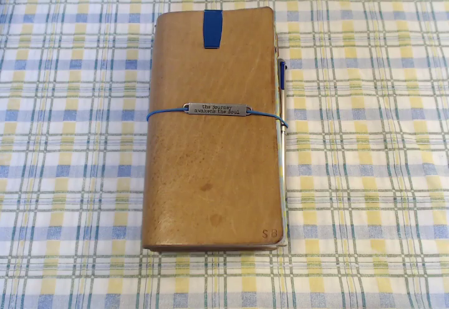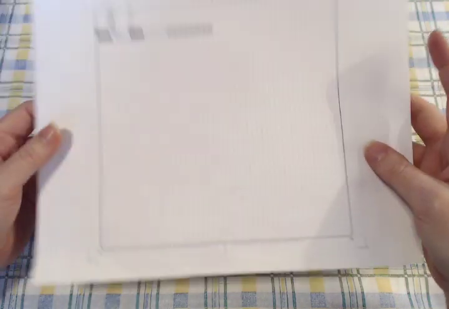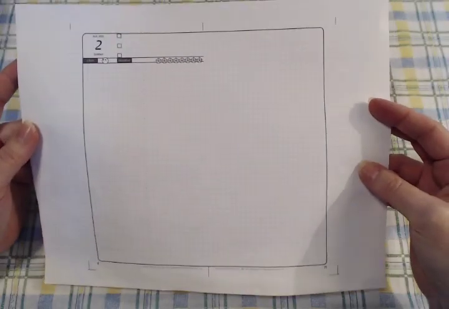So if you have seen my original setup video for my traveler's notebook, you know that I am in the DIY Fish MTN 2.2 version, and that's the day on 2 pages. That system is still working well for me, and I really like it. And as I had mentioned also, the daily page wasn't really working for me. And I will show you that right now.